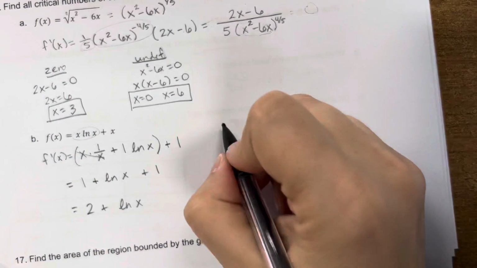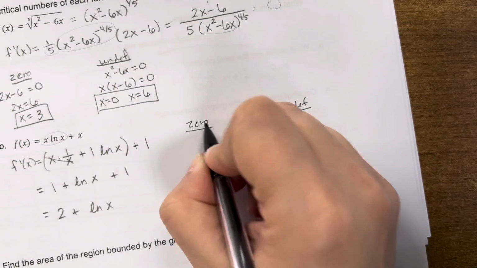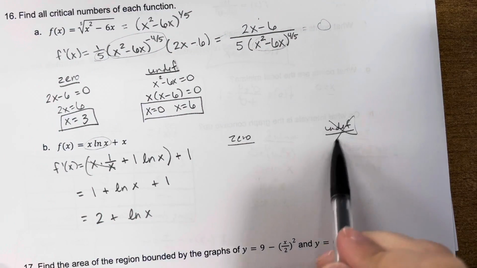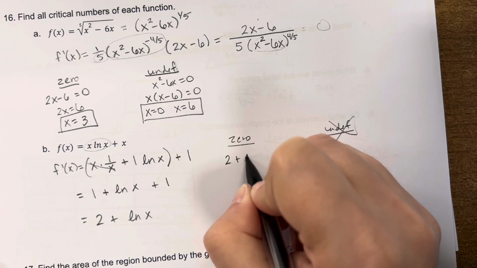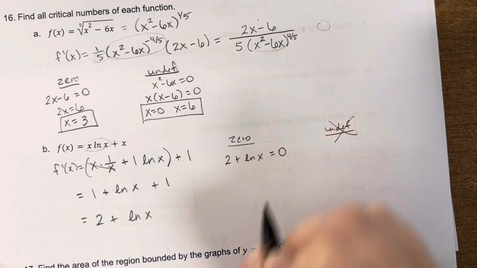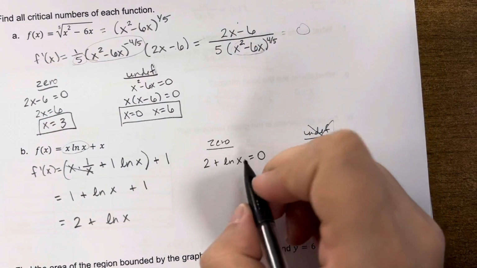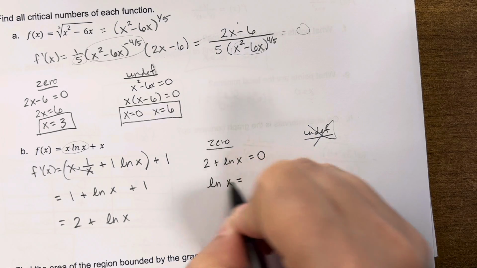So now I need to know when is that going to be 0 and when is it going to be undefined. There's not really a case where it's going to be undefined because I don't have a rational function on this one. So I don't really have to worry about that here, but I do have to worry about this. When does 2 plus natural log of x equal 0? And this is where most people have a hard time coming up with an answer. So let's solve this out. Let's get natural log of x by itself here equals -2.